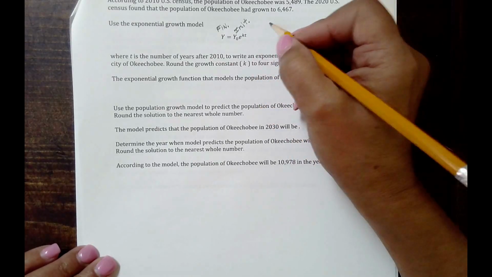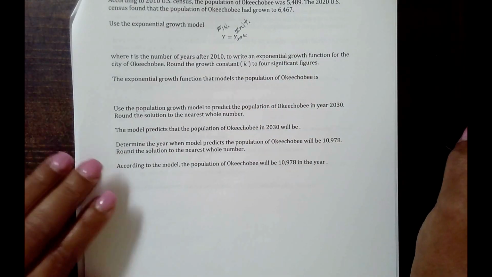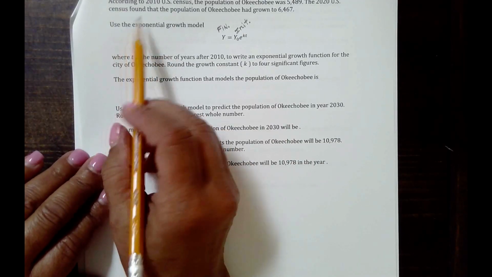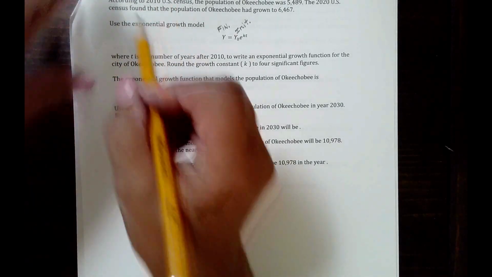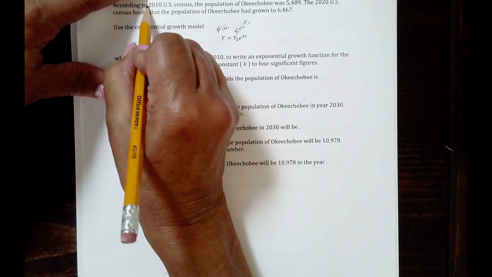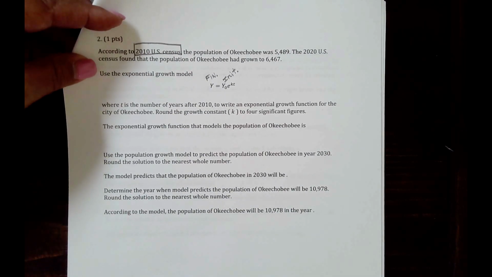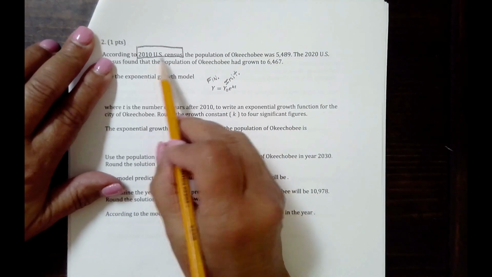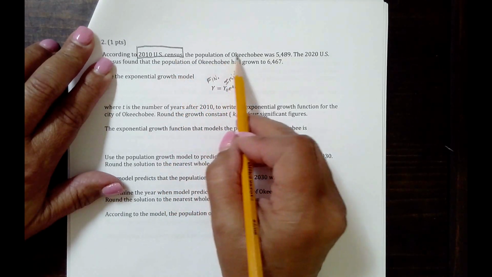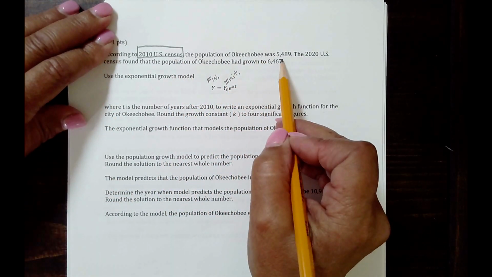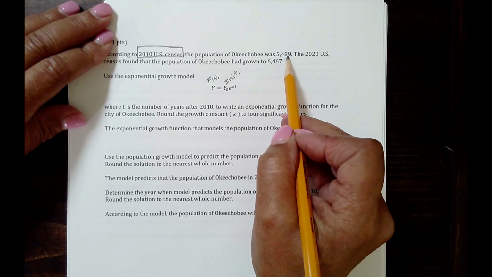Okay, those two things are obvious. K is the growth rate. Okay, so it says, according to a 2010 U.S. Census, that tells you when they began observing this population. Okay, at that point in 2010, the initial population of Okeechobee was 5,489.